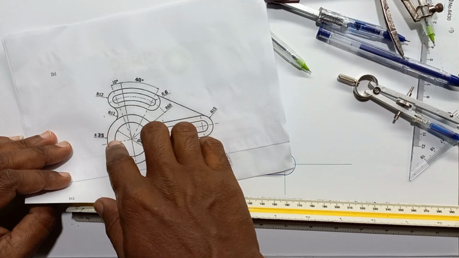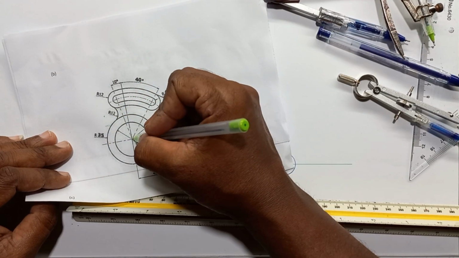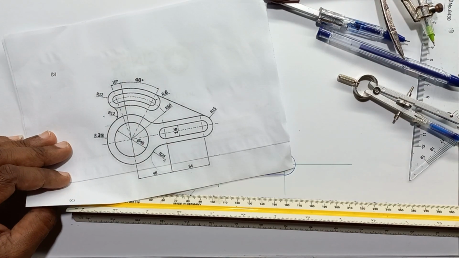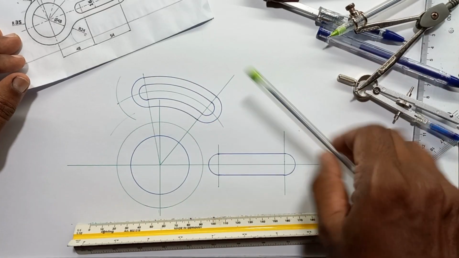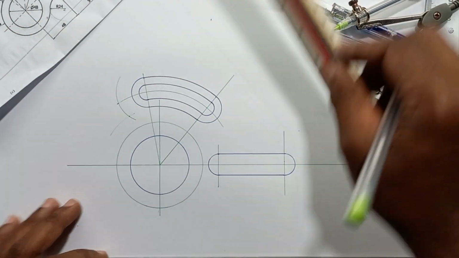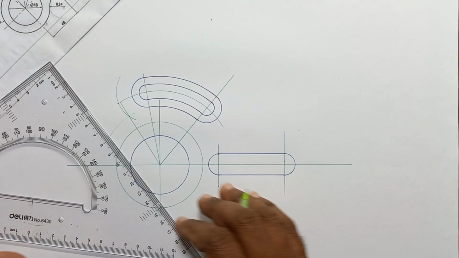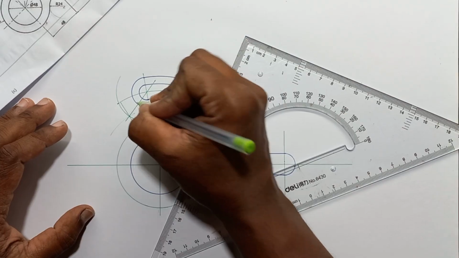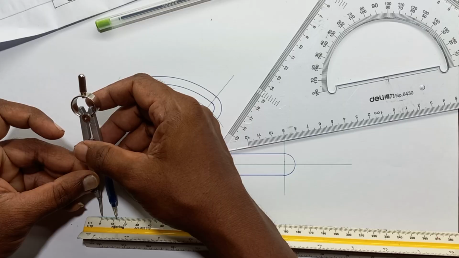Then here you can see this radius is equal to 35 millimeter and this arc radius is equal to 12 millimeter. From this center to this center, the distance is equal to 35 plus 12, 47 millimeters. This is the center point for the tangent. Let's find the start and end point for the tangent. These are the one end point, these are the end point. So now we can draw the arc. Radius is equal to 12 millimeter.